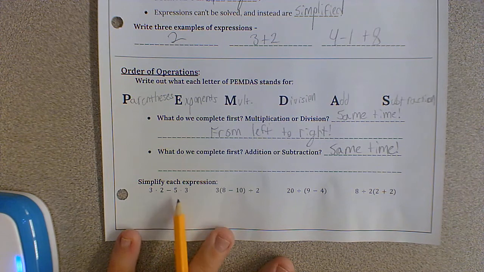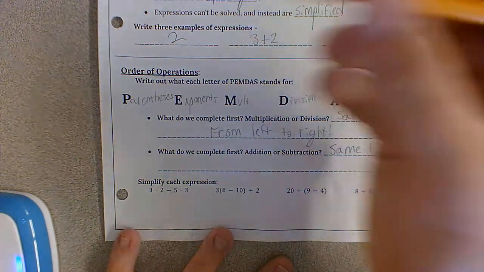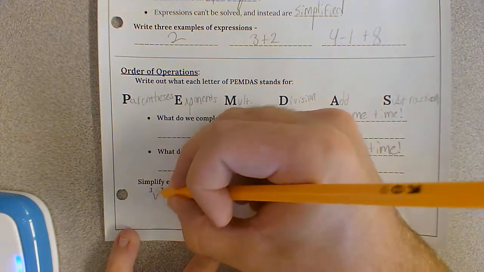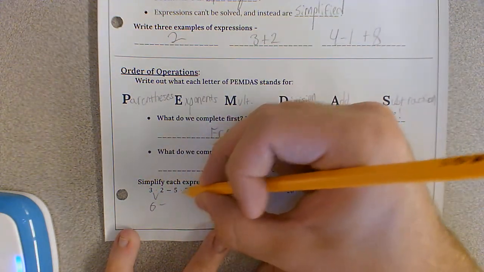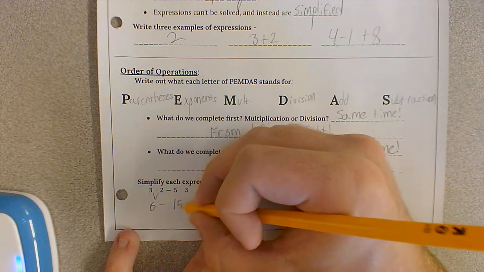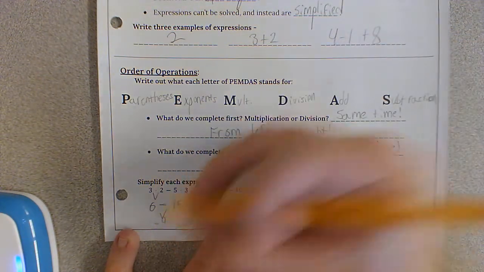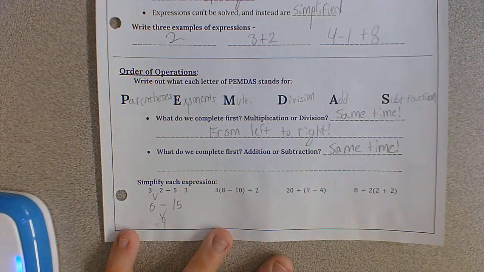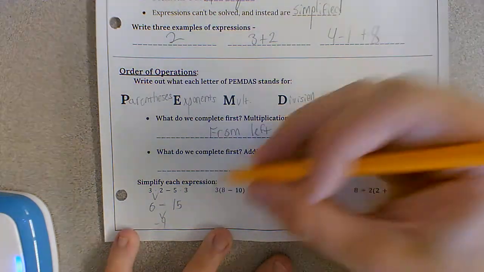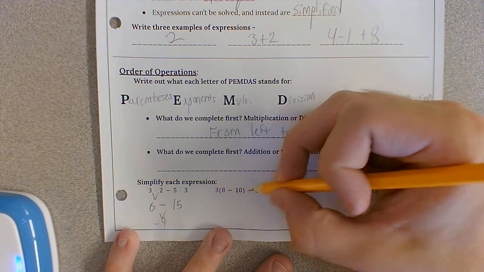Now, this guy, I'm going to do both the multiplications at the same time because there's a minus between them. I have 6 minus 5 times 3 is going to be 15. 6 minus 15 will be negative 9. Here, I have 3, 8 minus 10 divided by 2.